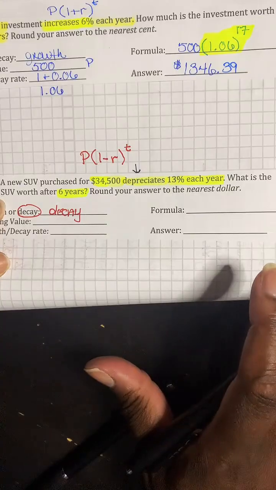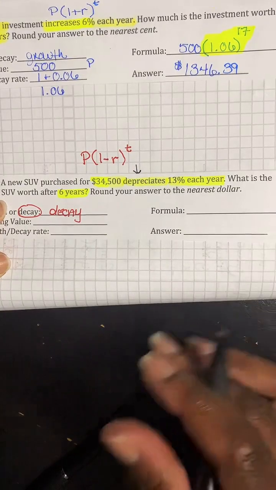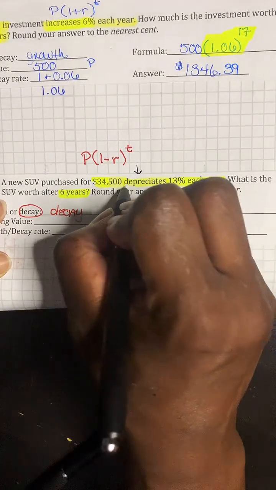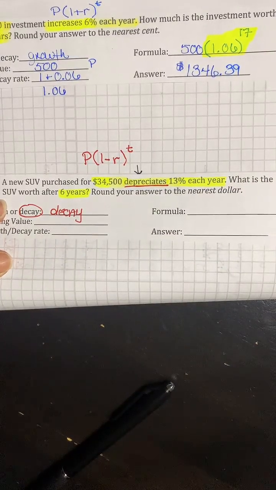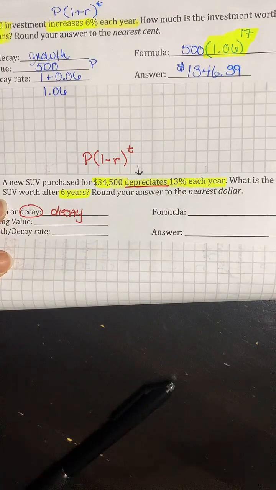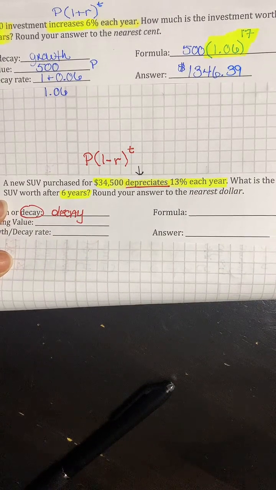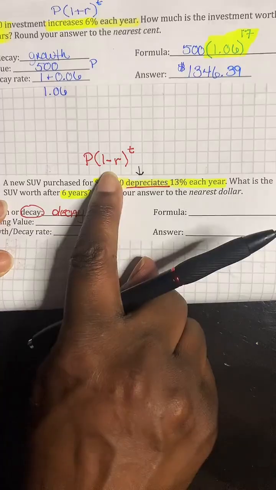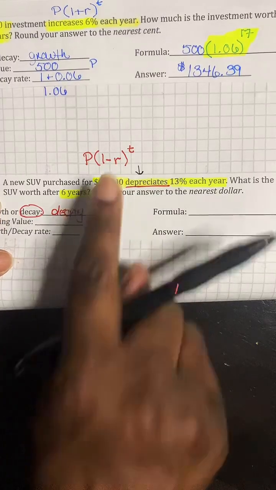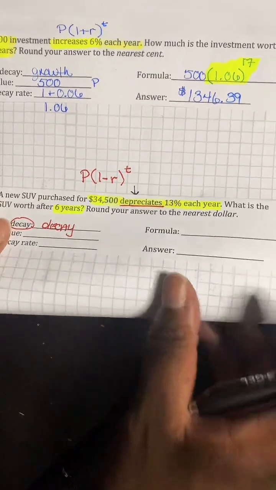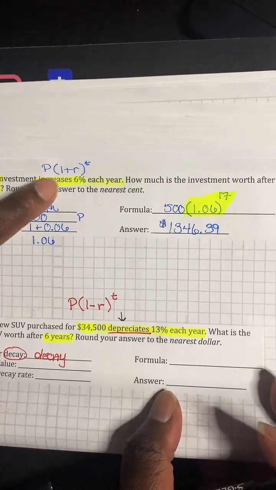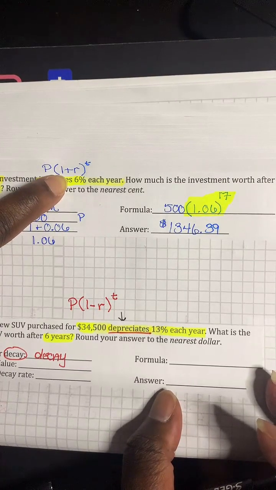That's the only difference of the two formulas. So if you notice that they say the word depreciation or the value is going down, anything that's referring to the word down, that means you're looking at a decay. But if they're saying something is growing, something exceeds, something's increasing, that means we're dealing with growth. And it'll be a plus sign.